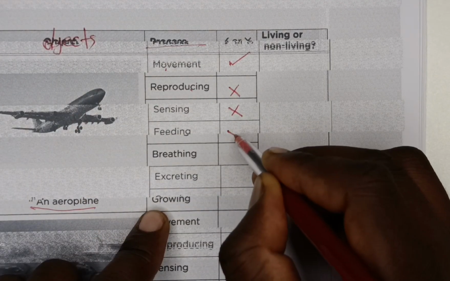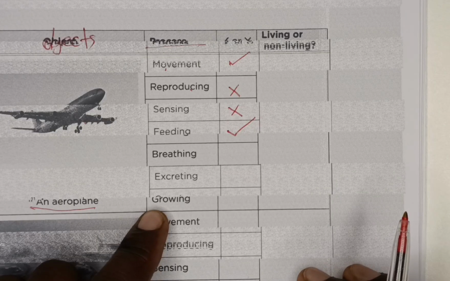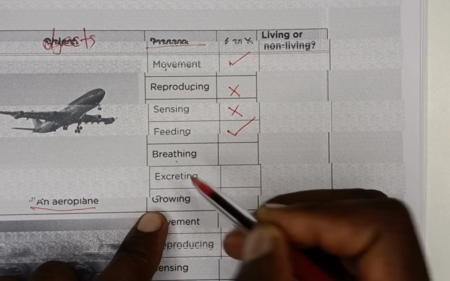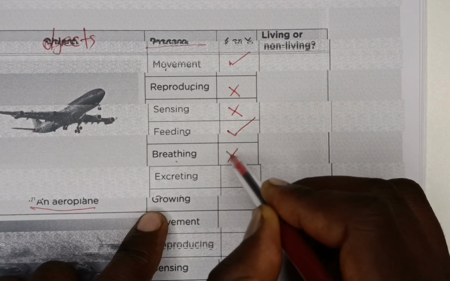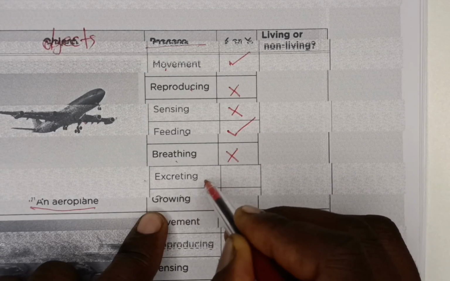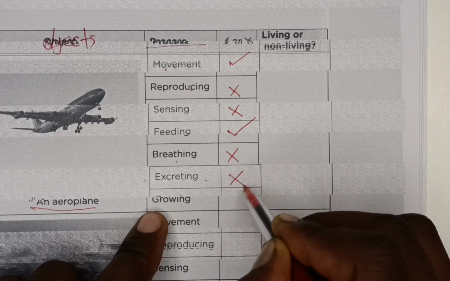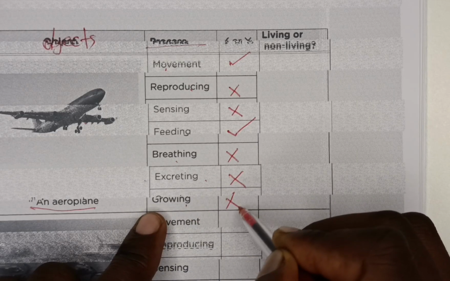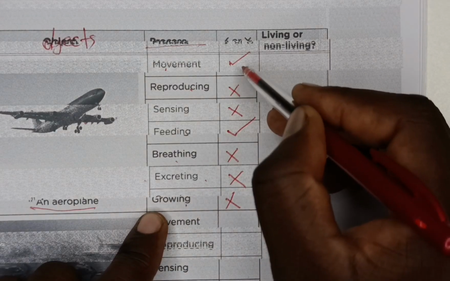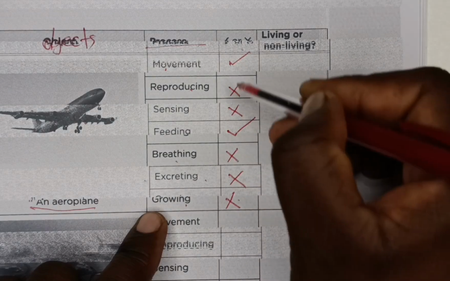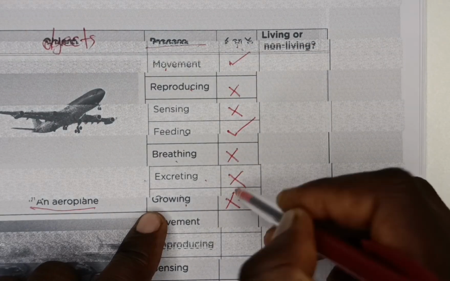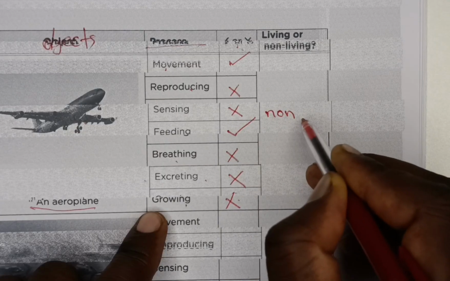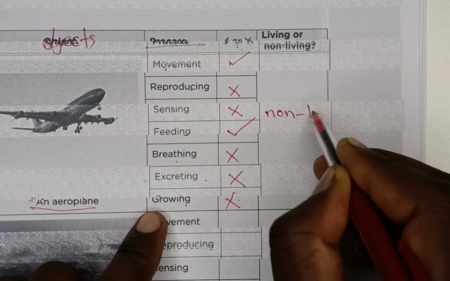All right, maybe it feeds on petrol or diesel. Does it breathe? No, it doesn't. Does it excrete? No, it doesn't. Does it grow? No, it doesn't. So because it does not fulfill all the processes, we say it is a non-living thing.